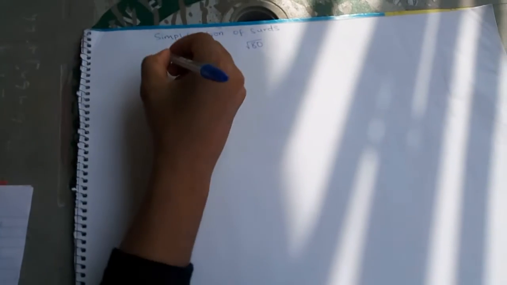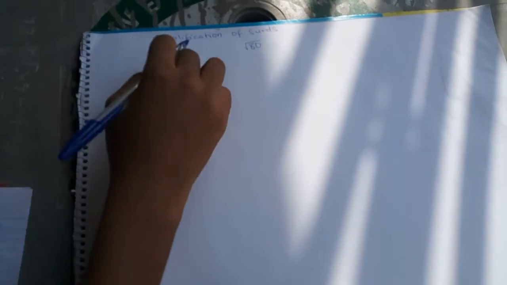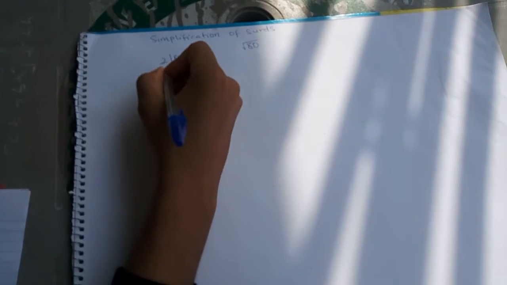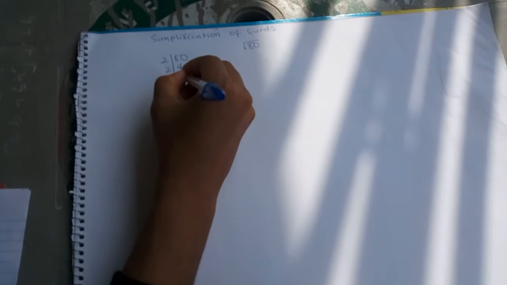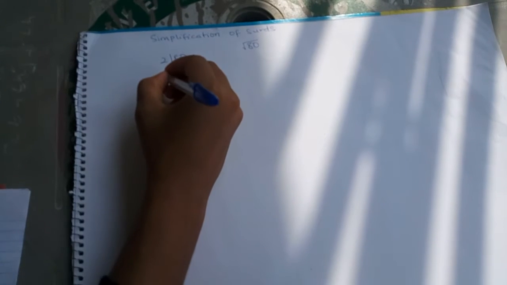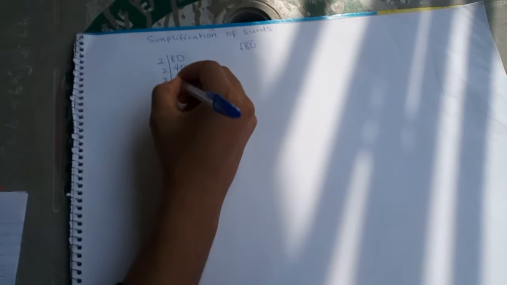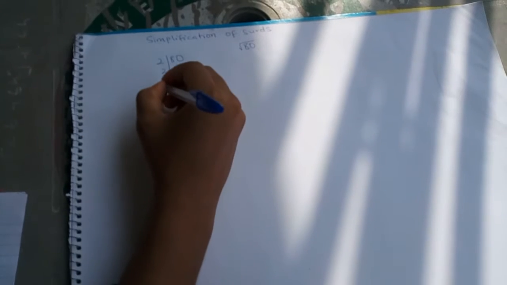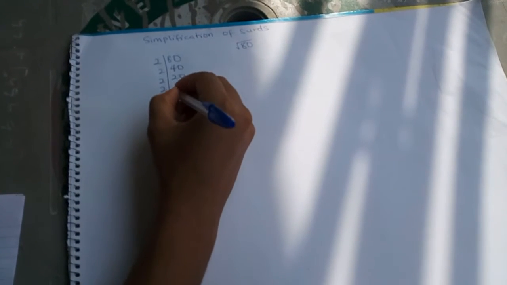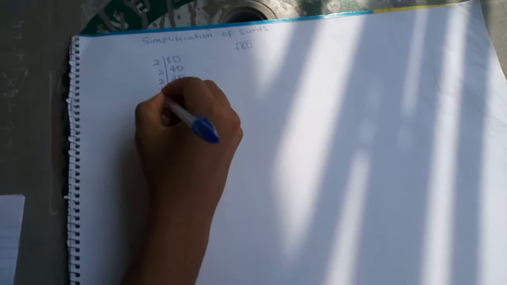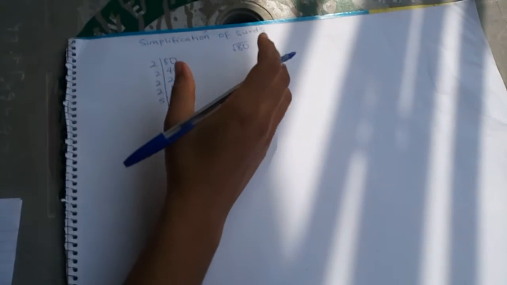80. Now we'll ask ourselves, what is the smallest factor of 80? Which is 2. 80 divided by 2 would give us 40. Now what is the smallest factor of 40? 2. 40 divided by 2 would give us 20. Now what is the smallest factor of 20? 20 divided by 2 will give us 10. Now what is the smallest factor of 10? 2, giving 5. Now what is the smallest factor of 5? 1. Every time that you solve a surd, you're going to come up with something like this.